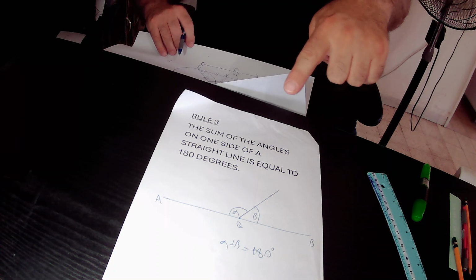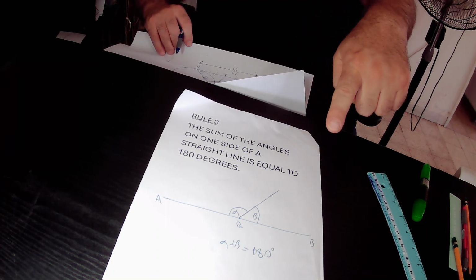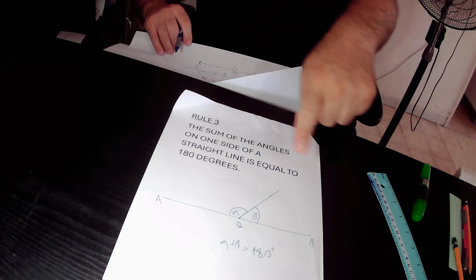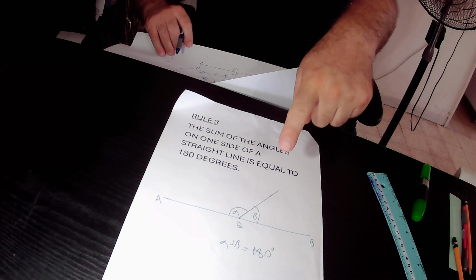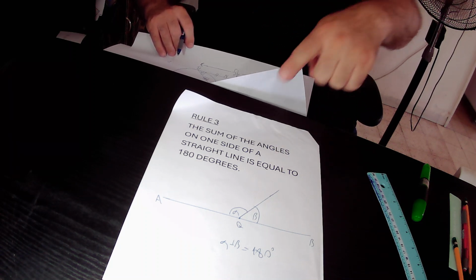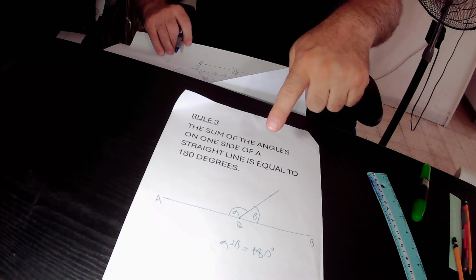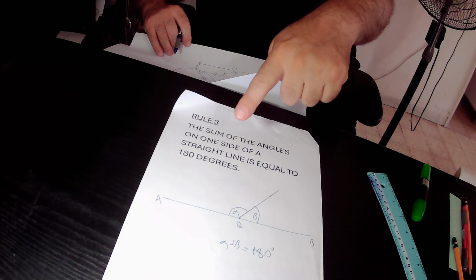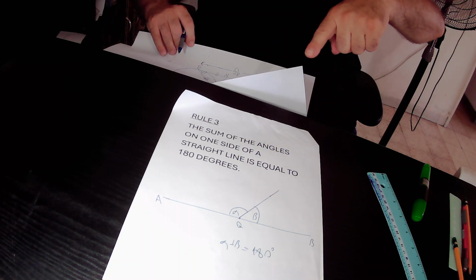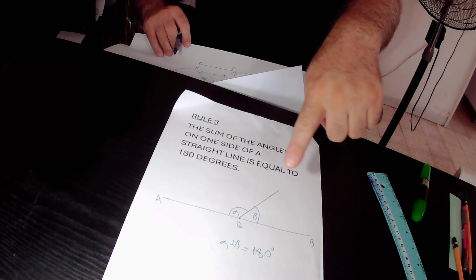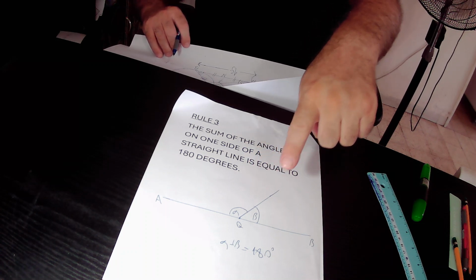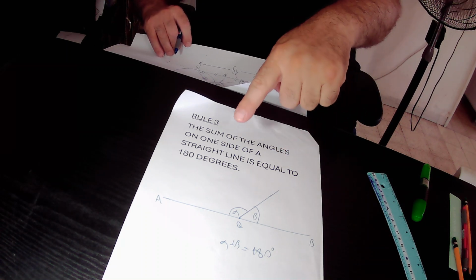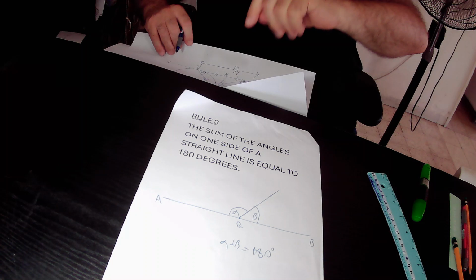That is to say, the sum of the angles on the upper side of the straight line AB is equal to 180 degrees. Which angles do we have on the upper side of AB? We have angle alpha and angle beta. So the sum of the angles on the upper side of the straight line AB at point Q is equal to 180 degrees. So in total, alpha plus beta, that is the sum of the angles on the upper side of AB at point Q, is equal to 180 degrees.